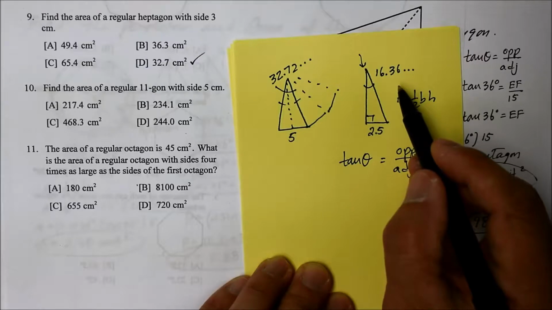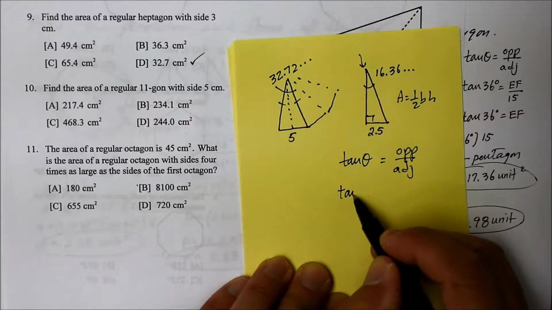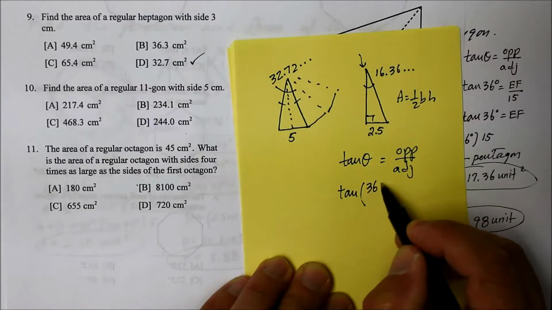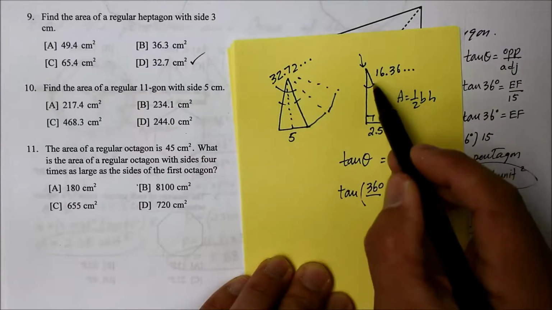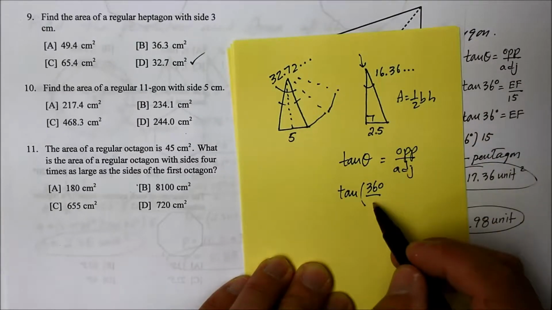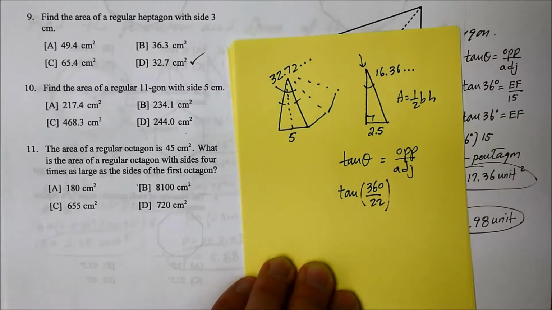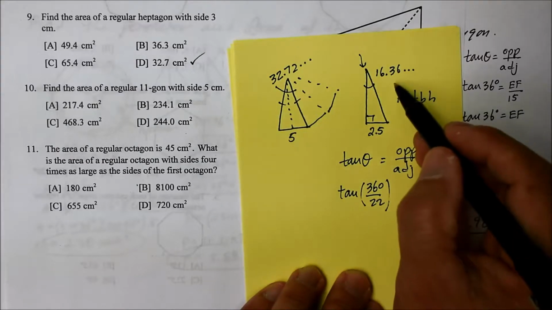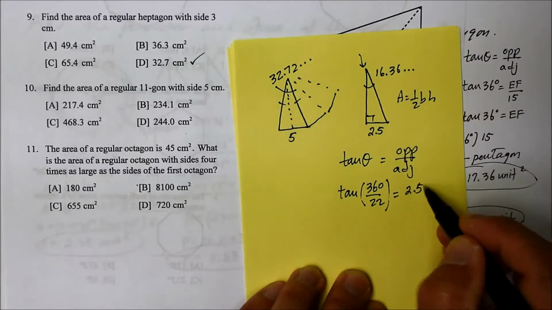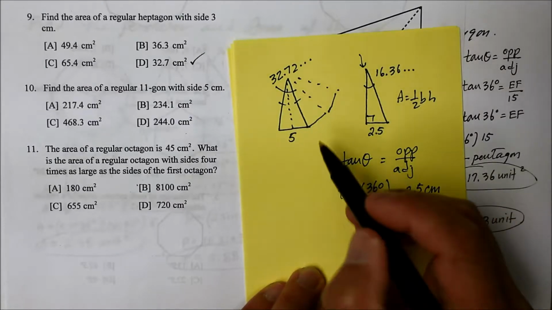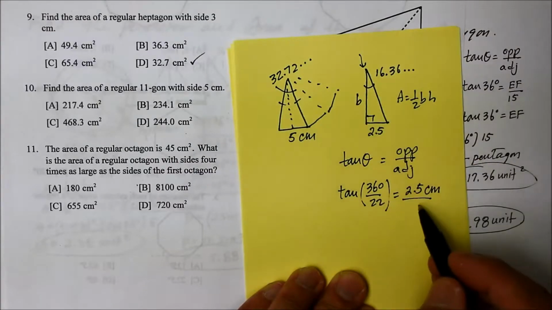Since we know the angle, but in fact, you know what? Let's streamline this. Instead of saying 16.36 or whatever, let's just say the tangent of theta, the degrees, is in fact 360 divided by that little portion. That's 1 out of 11 triangles, then this becomes 1 out of 22. So I need to divide that by 22 sub-angles, and that's going to be the angle that gives me 16.36. And that's going to be equal to opposite, which is 2.5 centimeters, over adjacent. Since I do not know what that is, let's call that B.